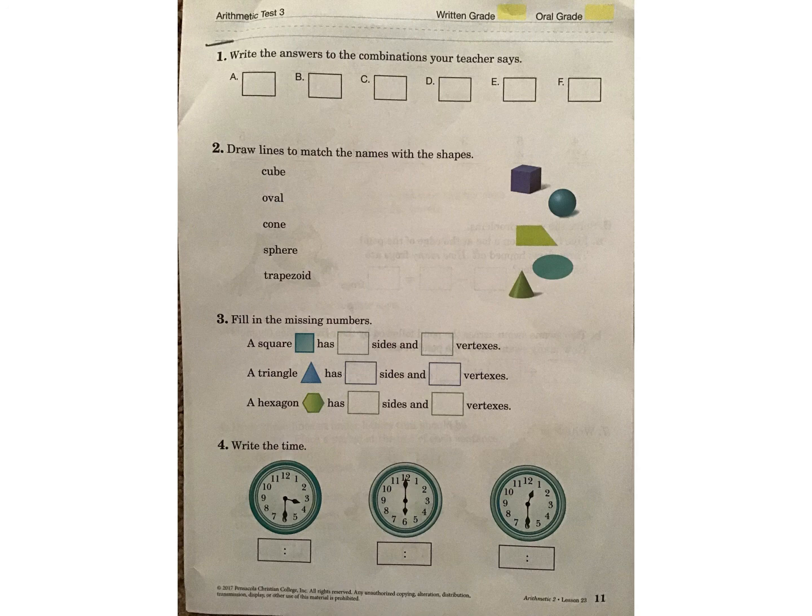B is 4 plus 1. Write that answer in box B. C is 7 minus 3. Write that answer in box C.